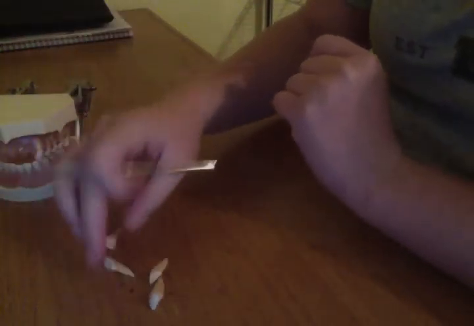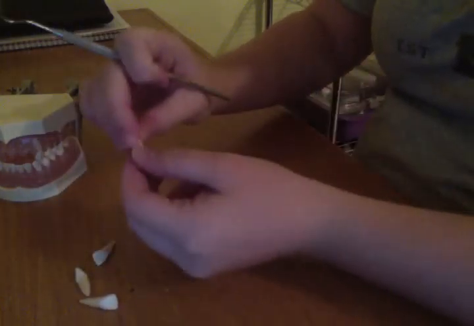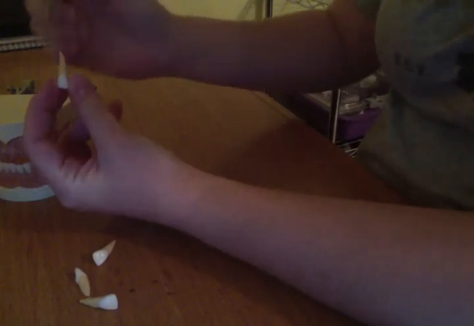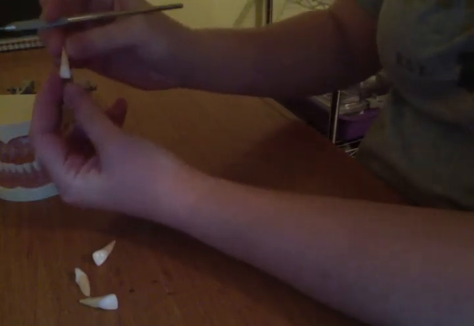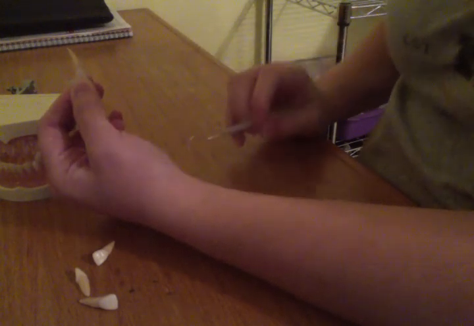And then as far as the lateral incisors go, I picked up the right one again. I can tell that by the curve of the root and its straight edge mesial here. So that's how you tell the difference.